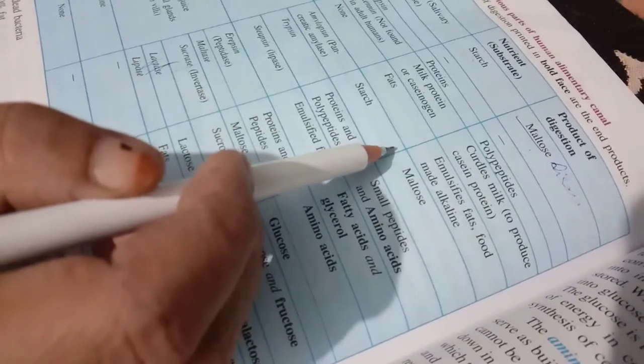But what about fats? They are not absorbed by the blood directly. They are absorbed by lacteals, the lymph vessels, and finally they enter the blood circulatory system through the venous blood.